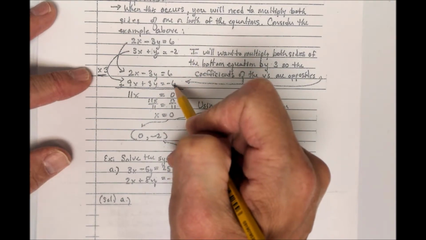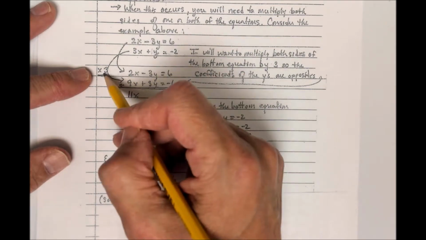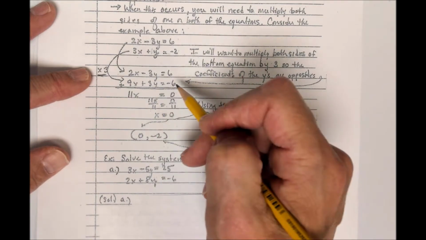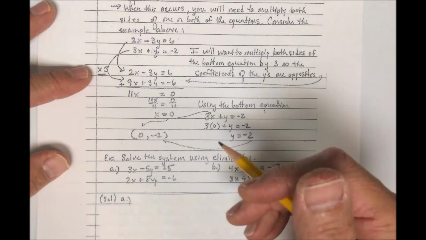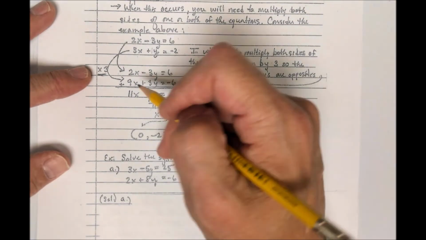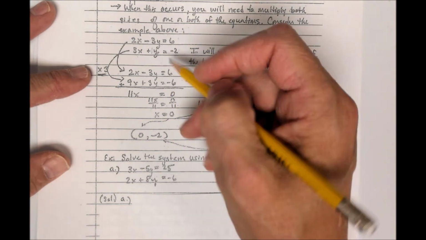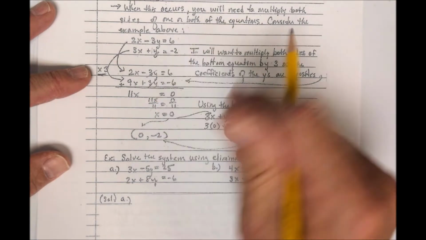Now, this is equivalent to this equation here. It's just a constant multiple of it. But look at my variables now. Look at my y's. They are all set to cancel out if I go ahead and add both sides together. X's are lined up, y's are lined up, equal signs are lined up, constants are lined up. So if I add the sides, this minus 3y and this plus 3y, that's just 0.